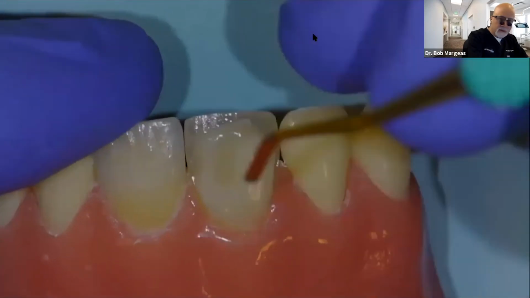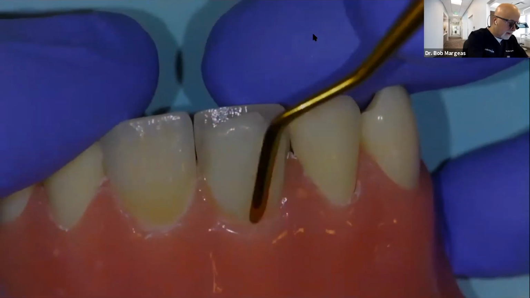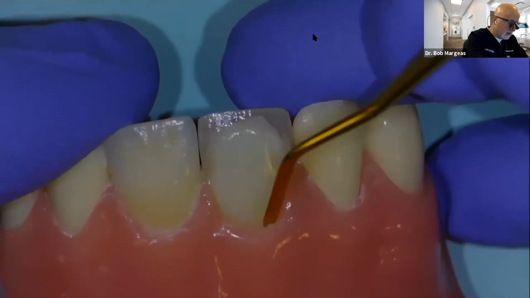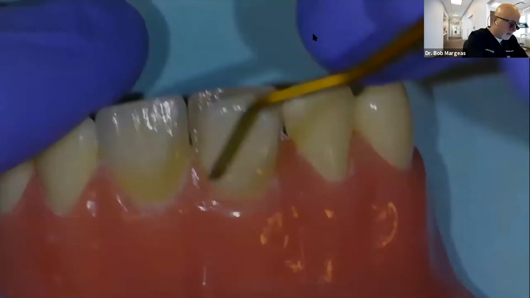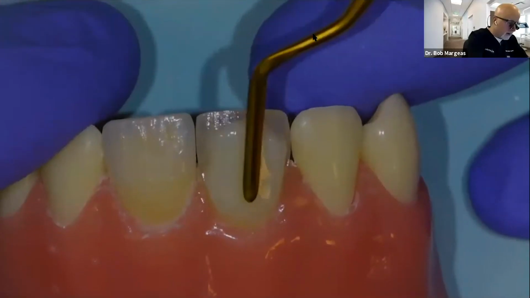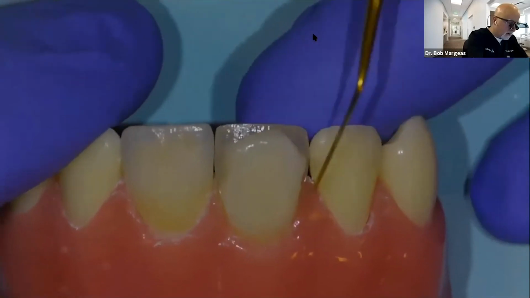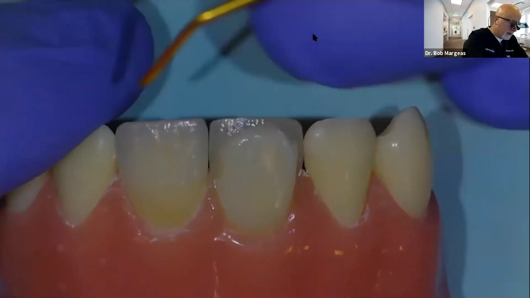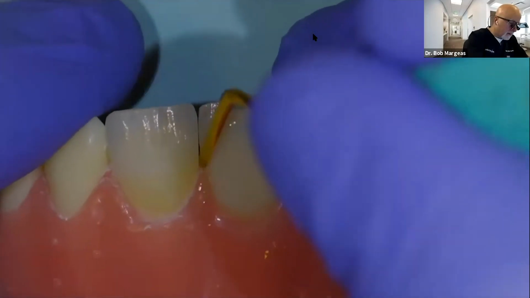Okay? So what I want to do is adapt this as well as possible to the cervical, making sure that I have all my margins covered. And then I'm going to bring it down to the incisal edge and cleave it off.